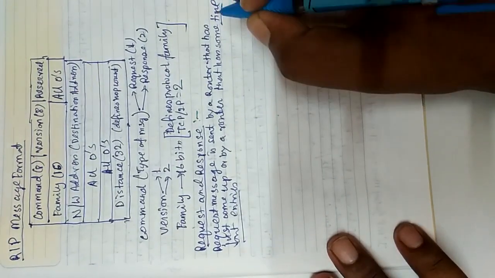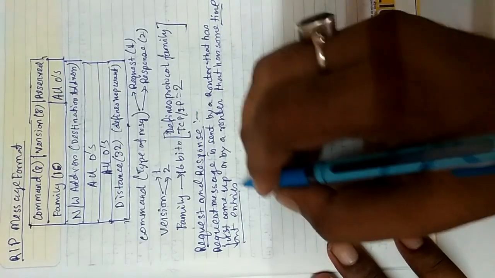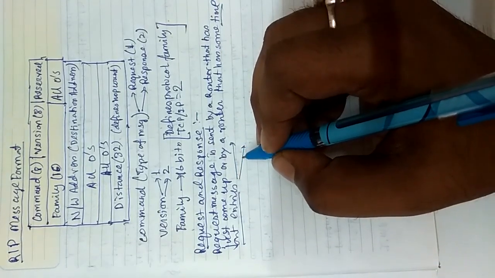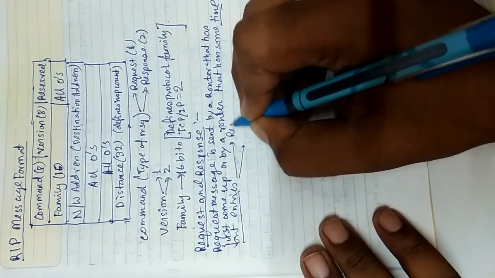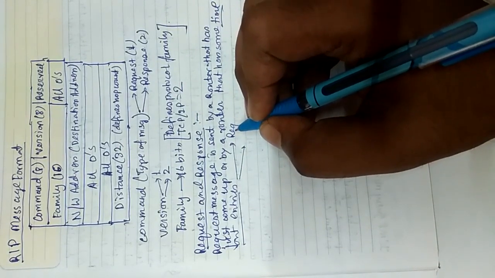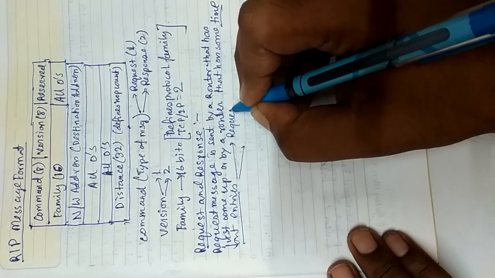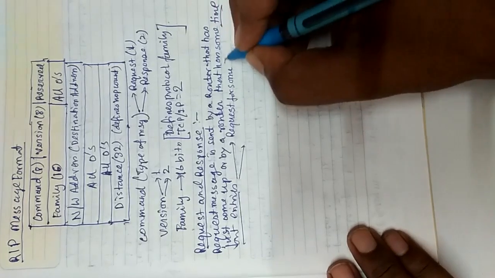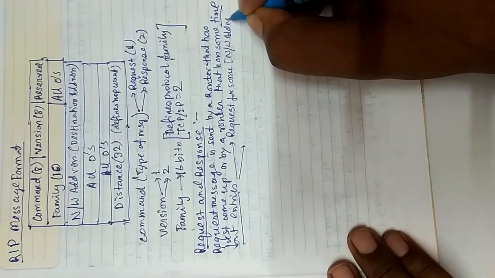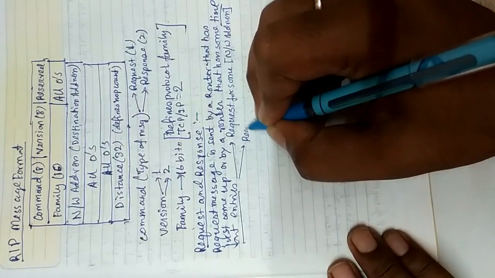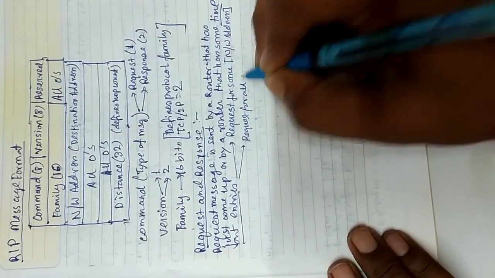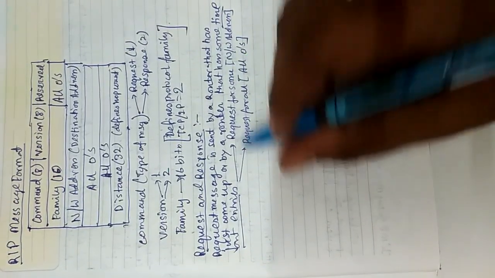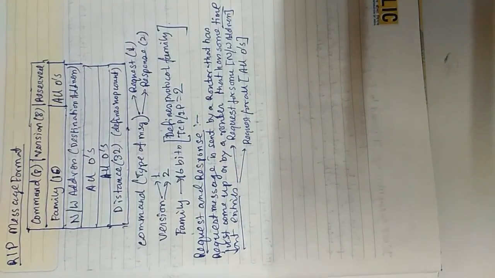So this is important. What are the 2 things we can study from these 2 parts? The first one is request for some, which carries the network address, and request for all, which is all zeros. Okay, so this is all about the request.